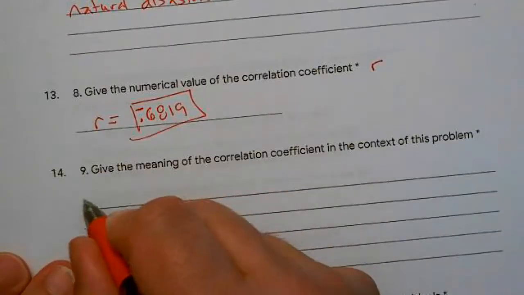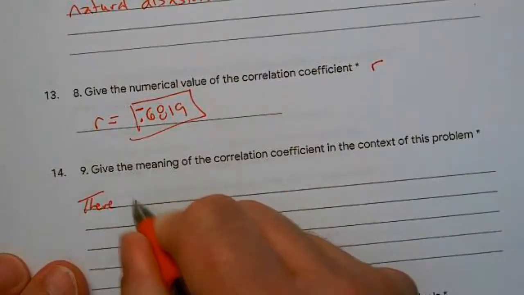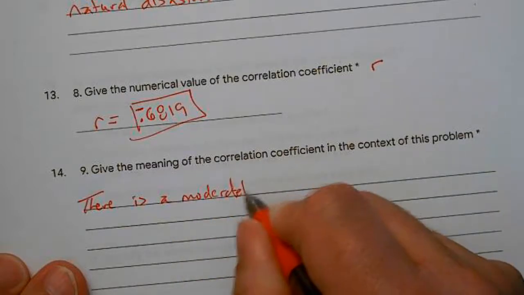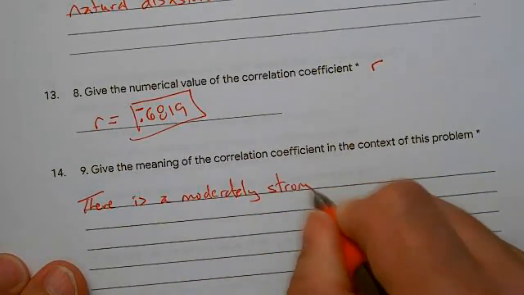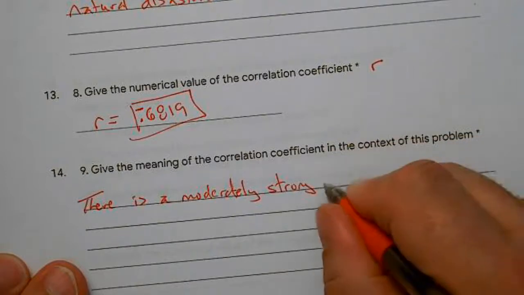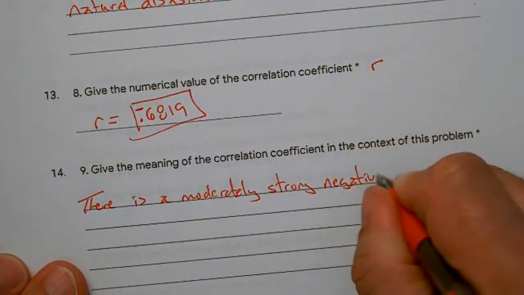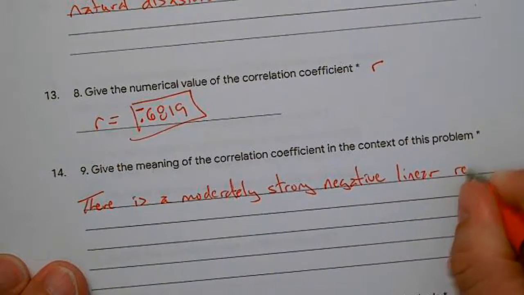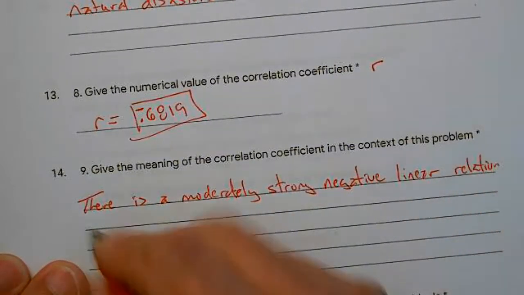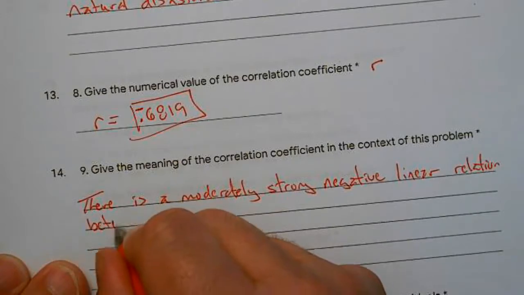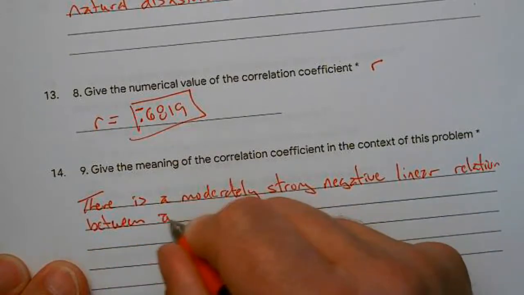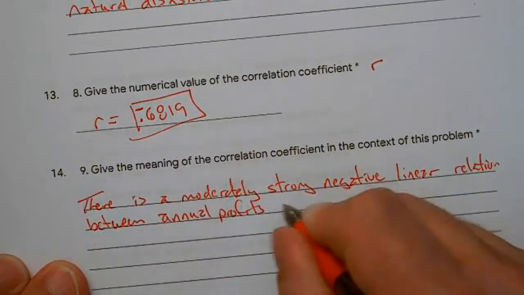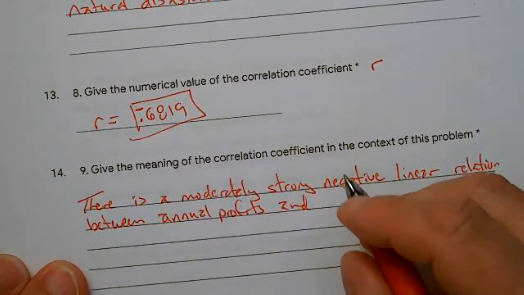So there is a moderately strong negative linear relation between annual profits and the number of natural disasters.